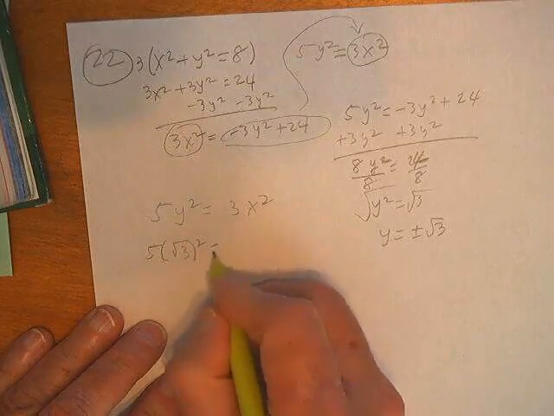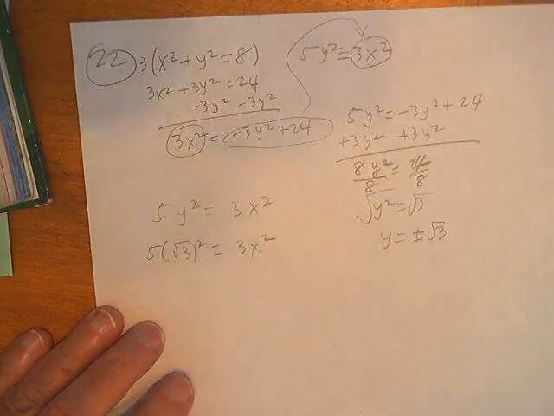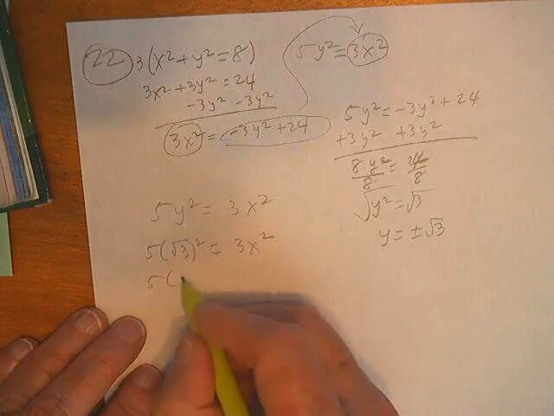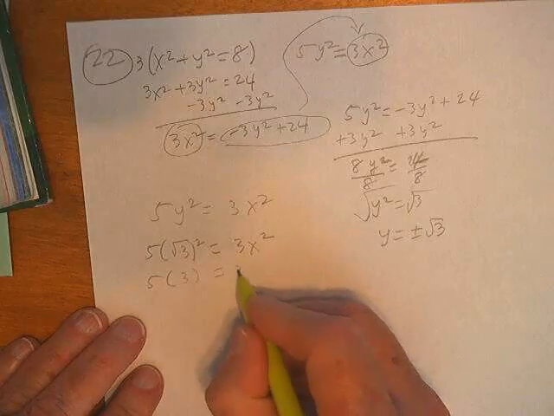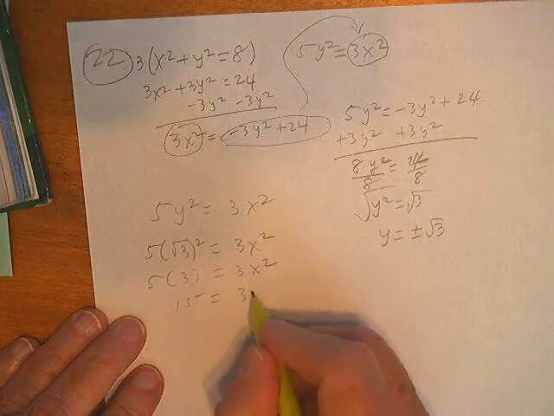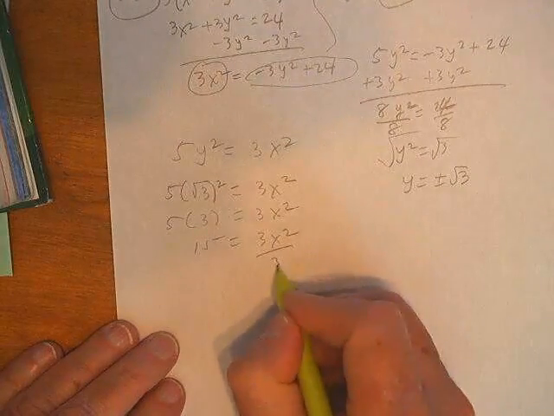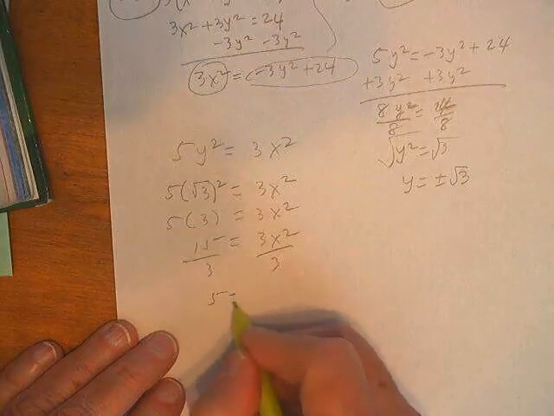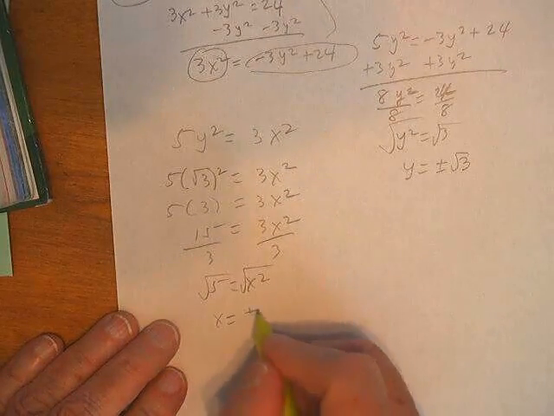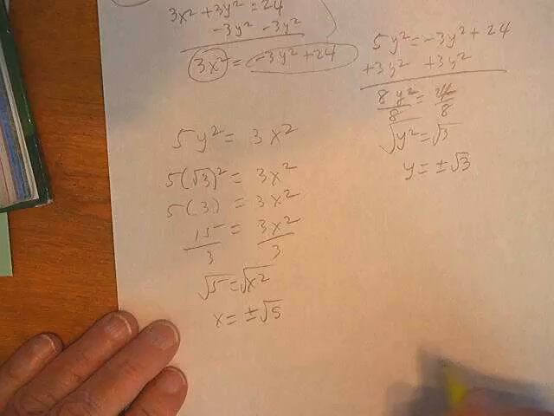Let's put root 3 in there the first time and square it. So this is 5. Root 3 squared is just 3. That's 15. Divide by 3. That's 5. Take square root. X is plus or minus root 5.